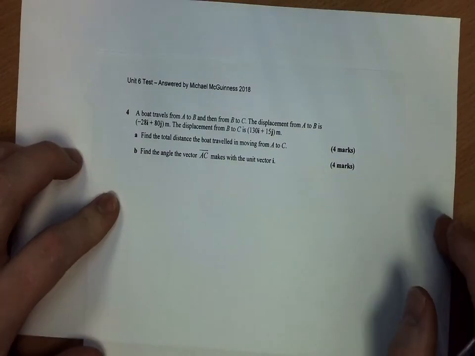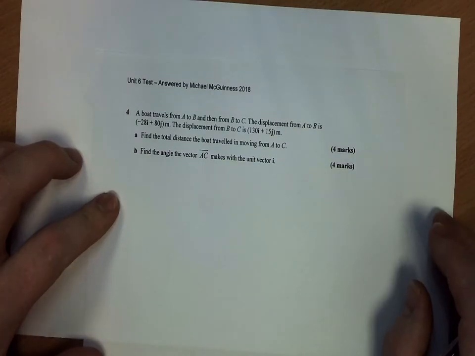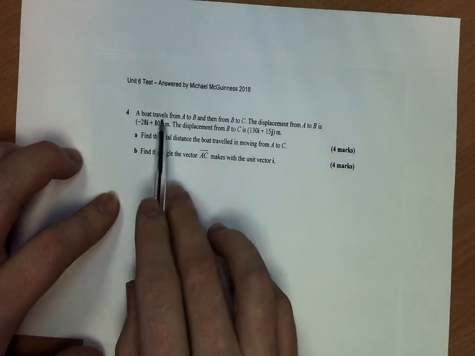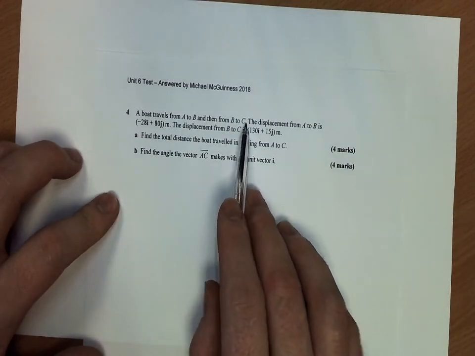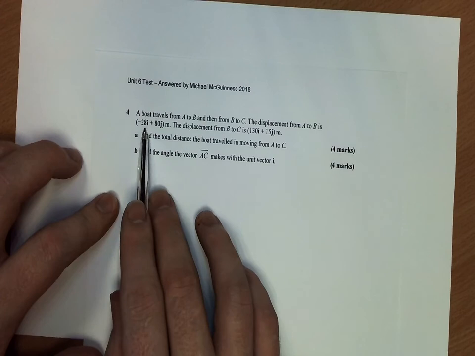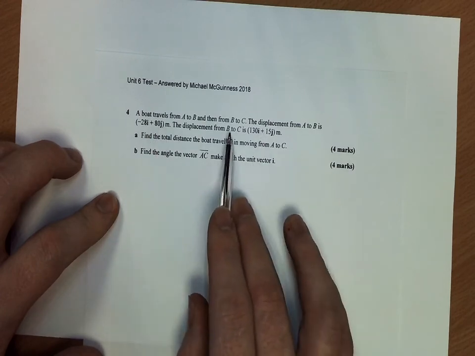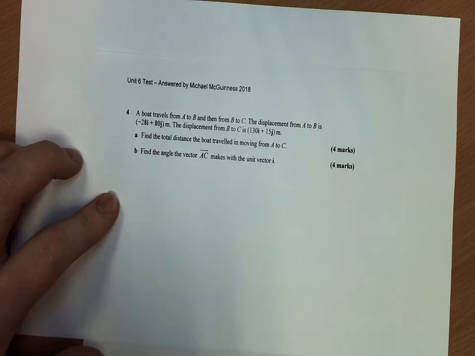This is the worked answer to the Unit 6 test, question 4. This question is about a boat that travels from A to B and then from B to C. The displacement from A to B is minus 28i plus 80j. The displacement from B to C is 130i plus 15j.